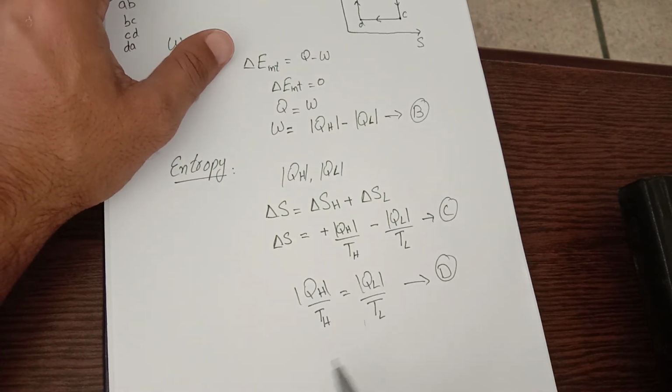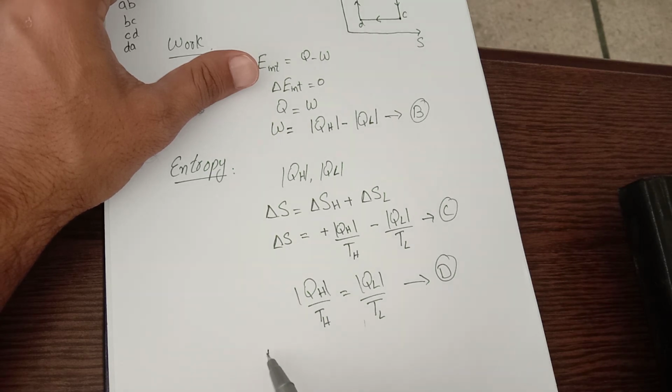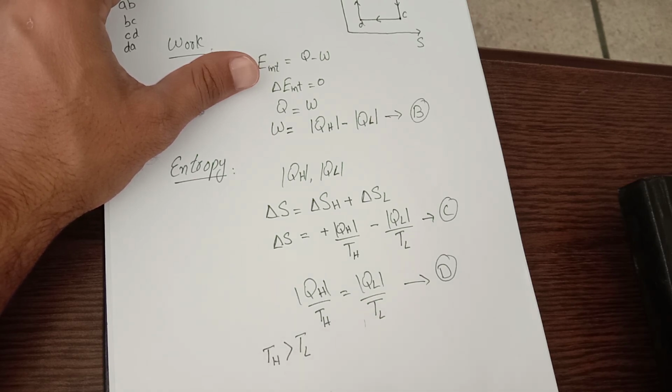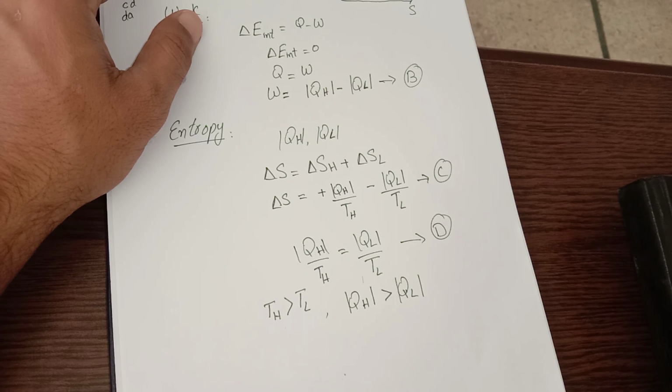Now for this whole Carnot cycle, we know that this TH should be greater than TL because it's a high temperature reservoir and this is a low temperature reservoir. This leads us to the conclusion that the heat energy of the high temperature reservoir should be greater than the amount of heat energy which is given to the low temperature reservoir, and this is another important conclusion from our discussion.